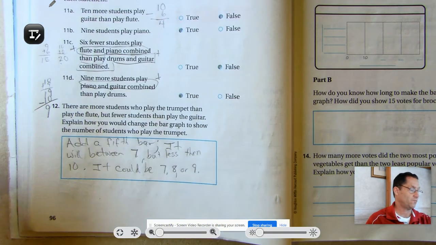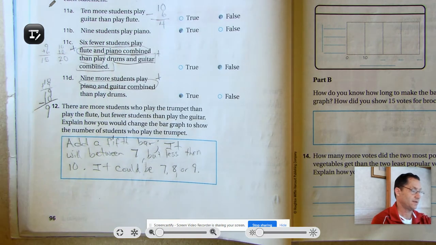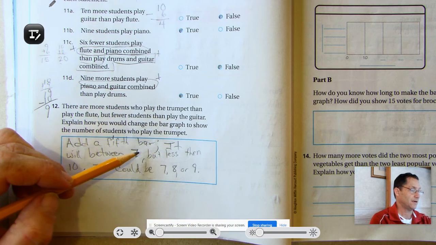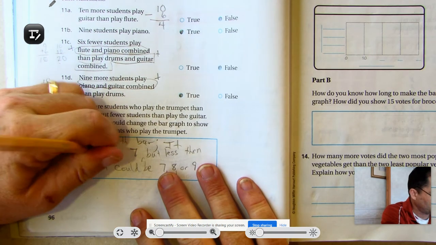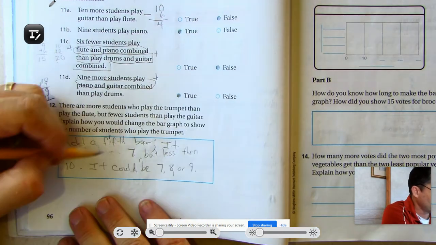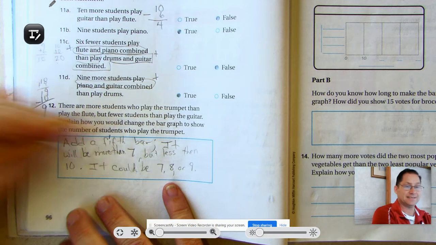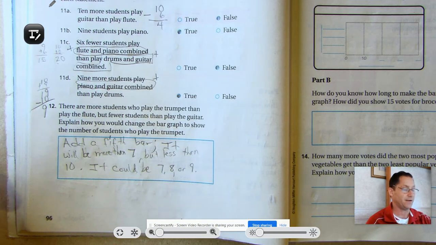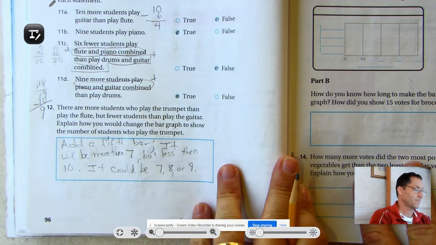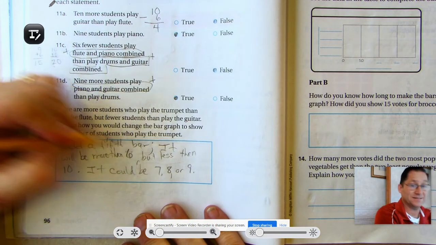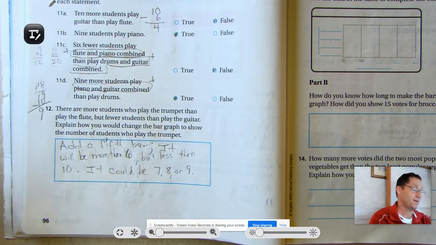So the explanation, obviously we have to add a 5th bar. That bar will be more than 7, but less than 10. So it could be 7, 8, or 9. Sorry. More than 6. Let's be accurate.